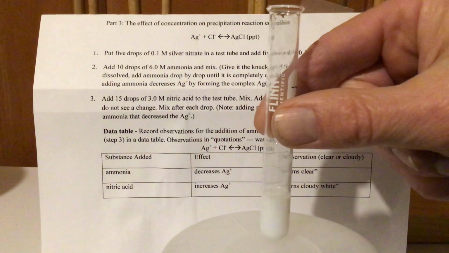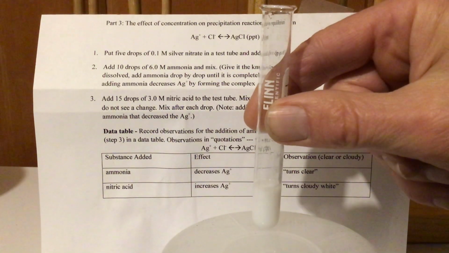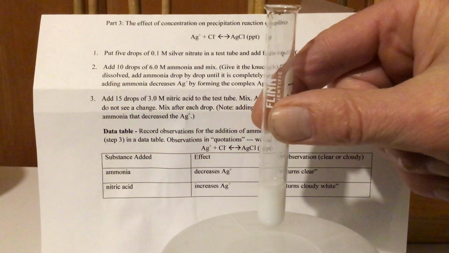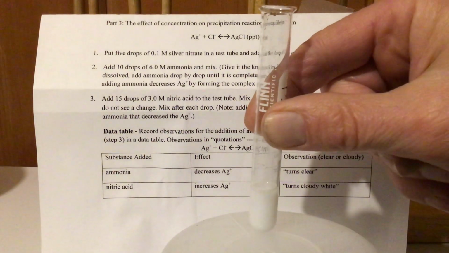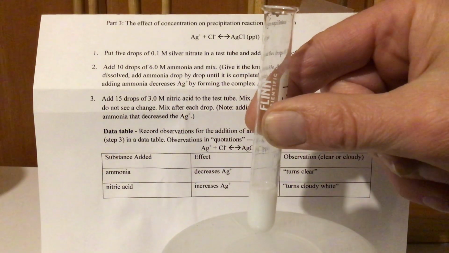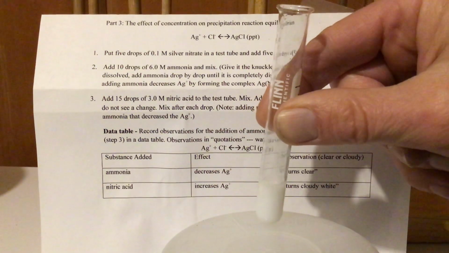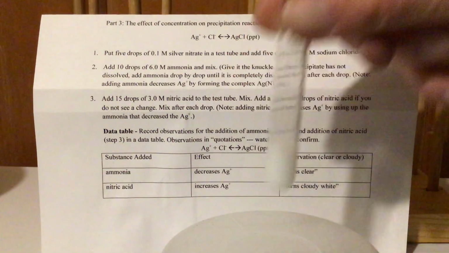So this is an equilibrium system where you do get a color change going from clear to white, but you're also getting a precipitate change, either going from precipitate or no precipitate. We might have seen things like this where precipitates dissolved and came back in our qualitative analysis lab at the end of quarter 2. So there is our final product, and we're back to having some of that AgCl precipitate.